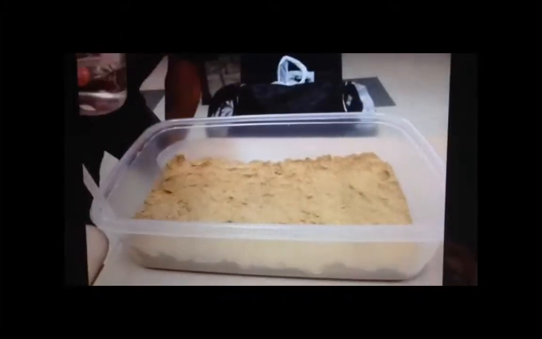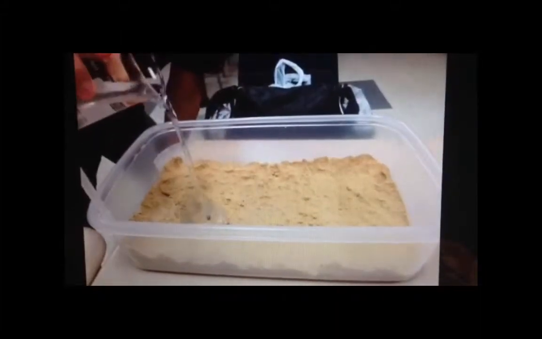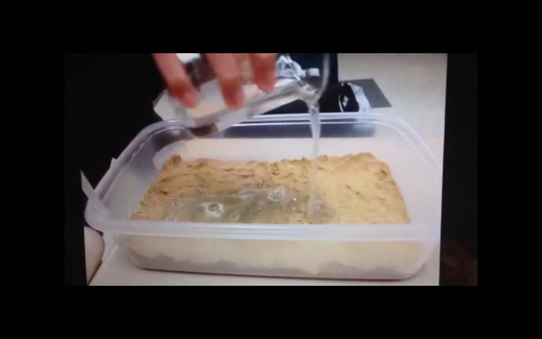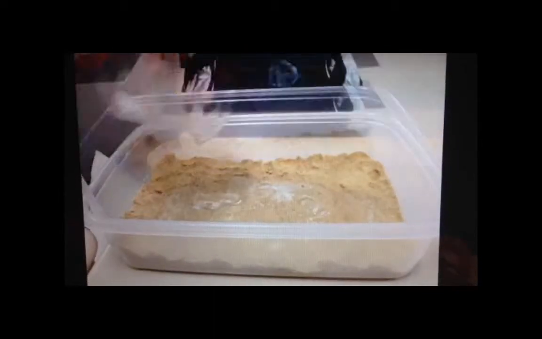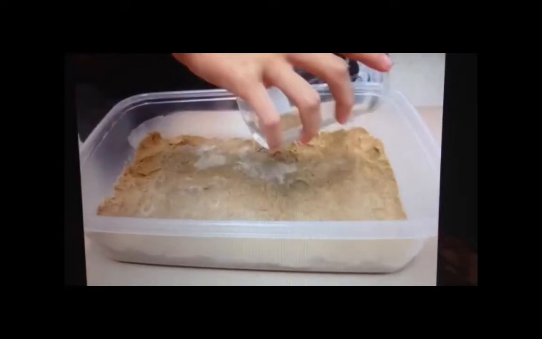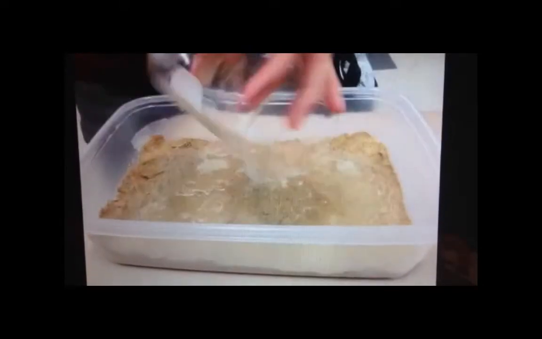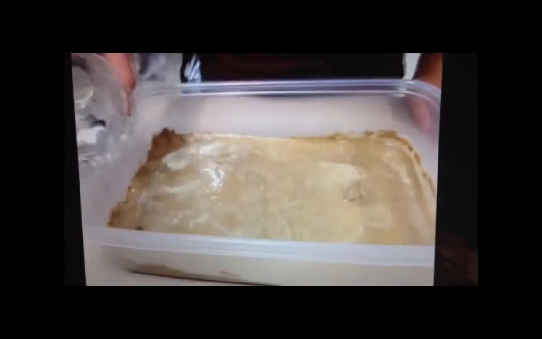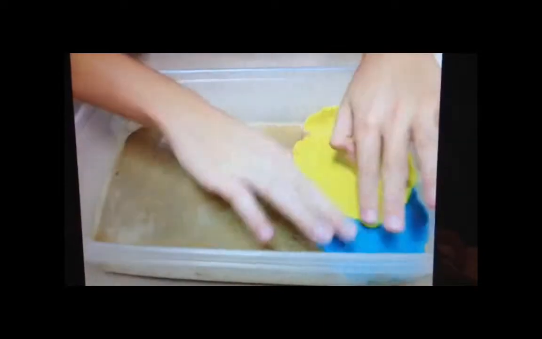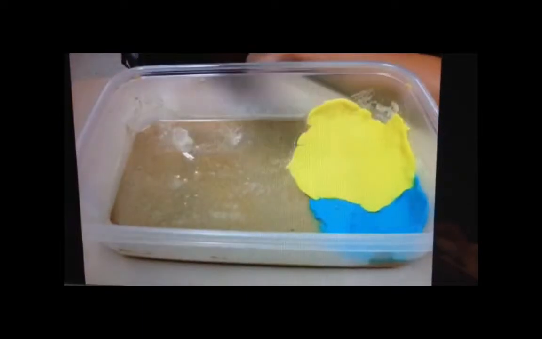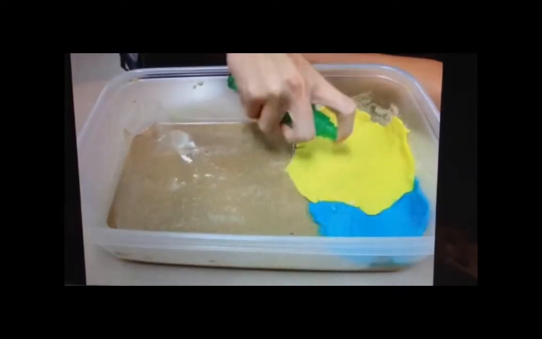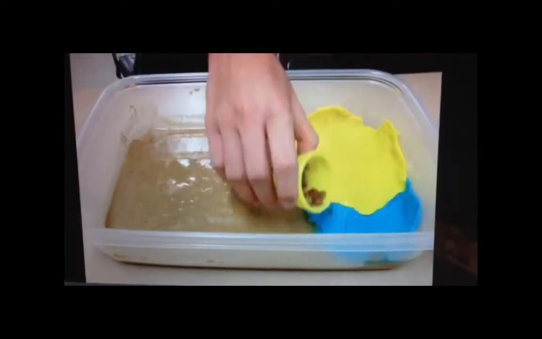The sand represents the permeable layer. As we pour water over it, you can see that the water will go through. The Play-Doh represents the impermeable layer. It will not allow water to get through, as demonstrated by Jaren.